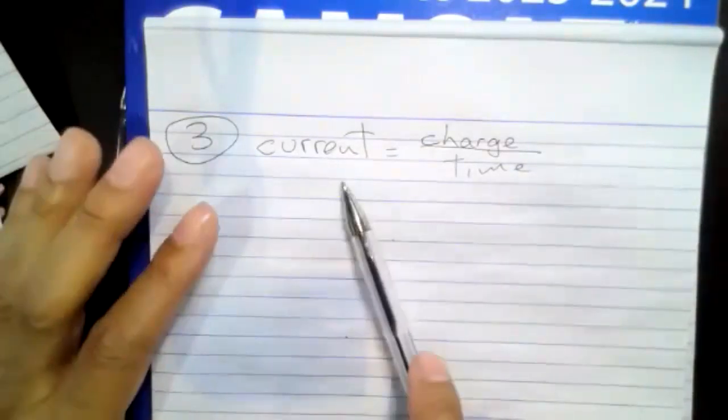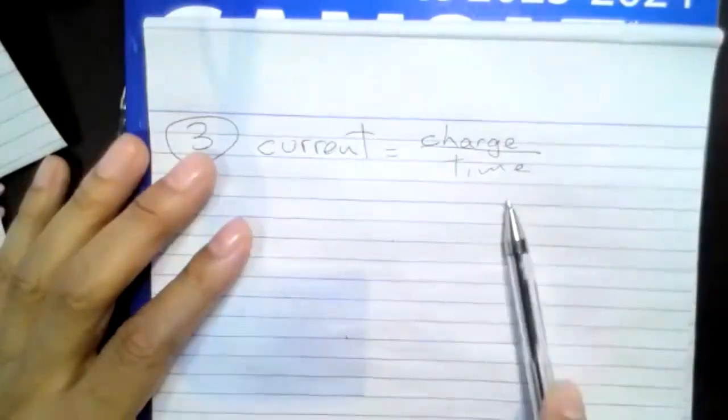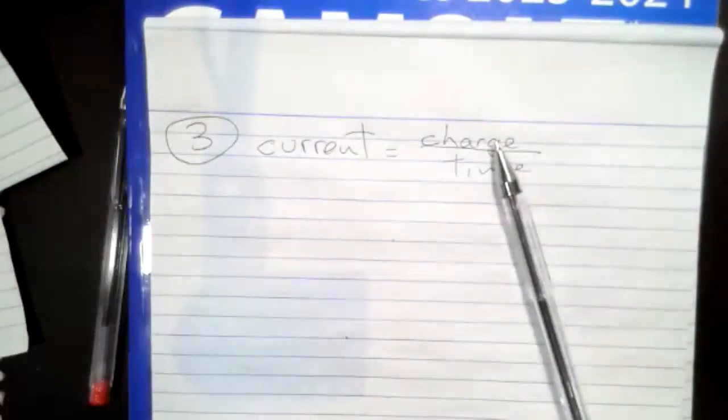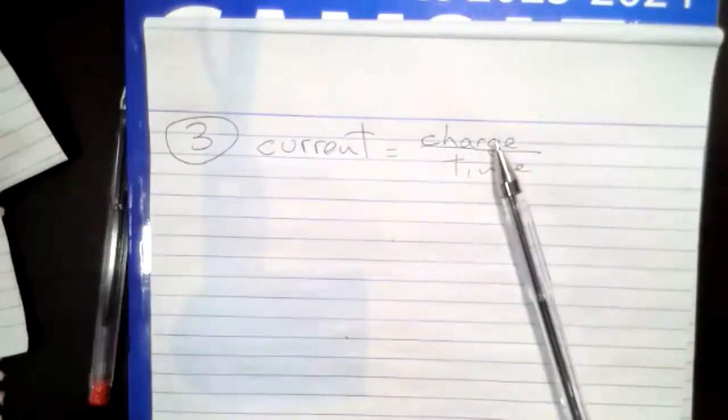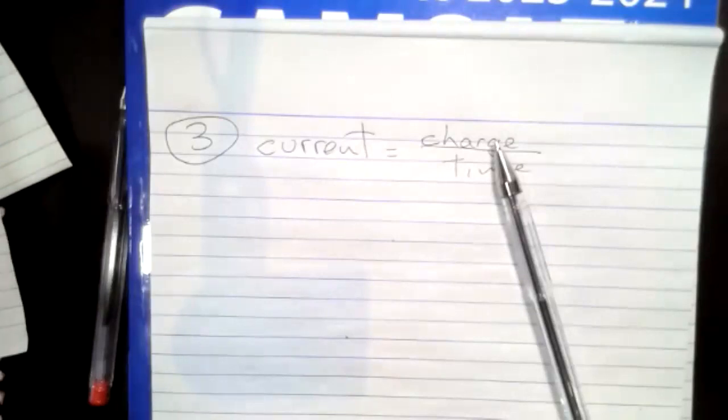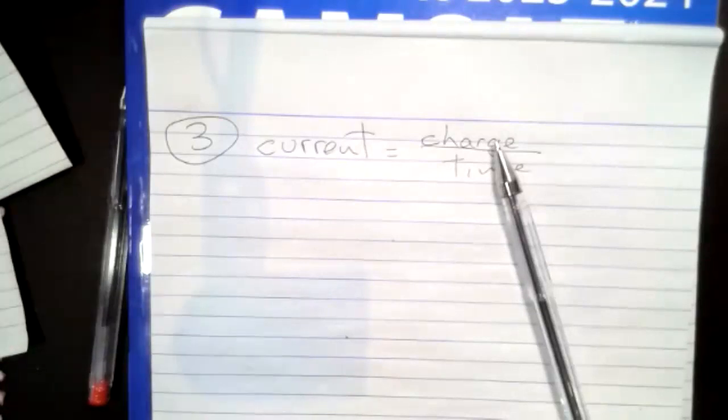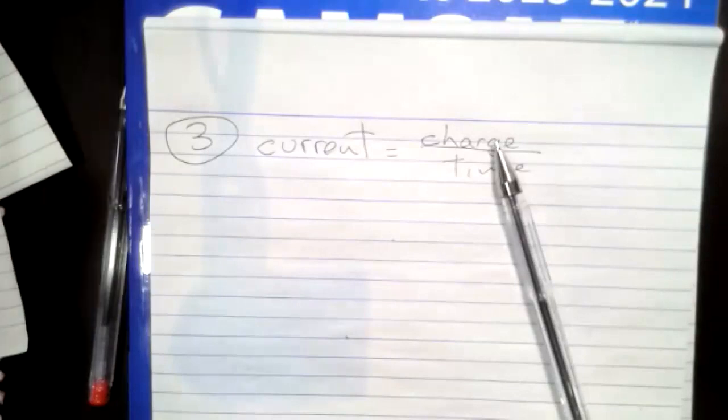So I think most people would know that current is charge over time, because if someone asked you what is current with respect to water, you would say, well, the current with respect to water is the amount of water that is passing per unit time. Because if you have a strong current or fast current, you have a lot of water that's passing for a set given time. And so if you have very slow current, you have a small amount of water passing for that same unit time.